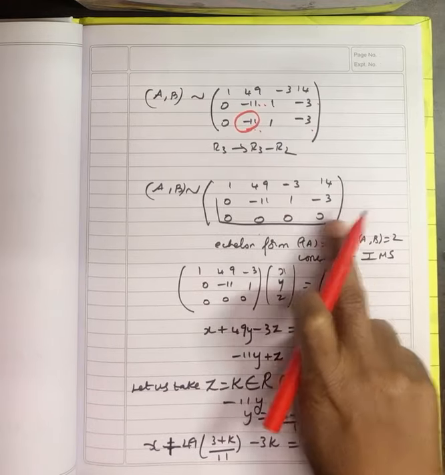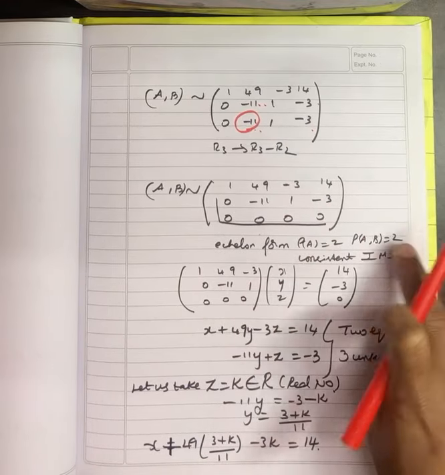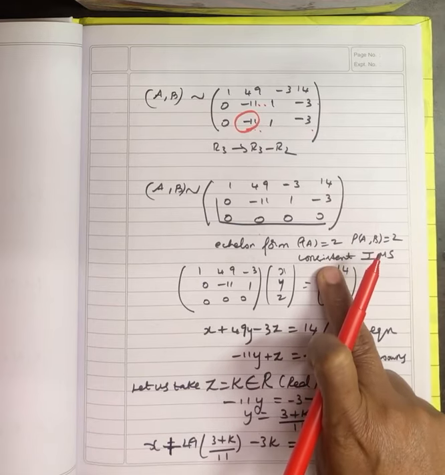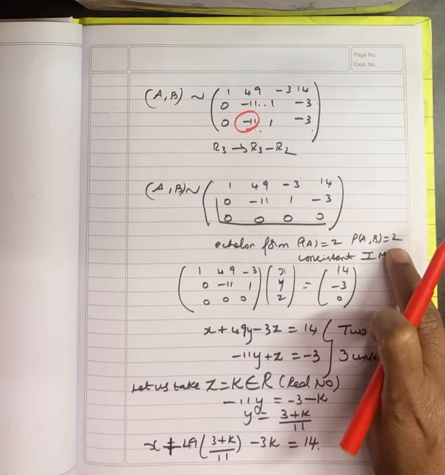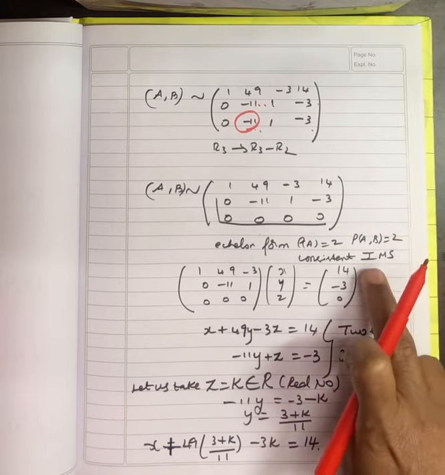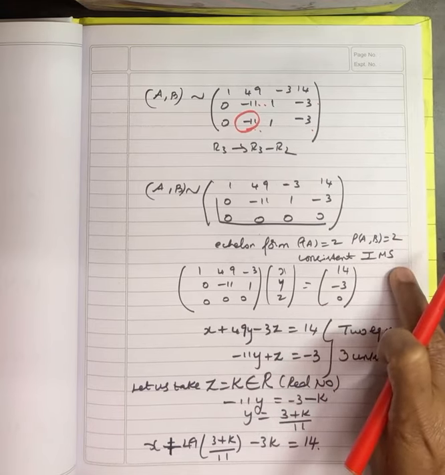Rank of AB is also 2, as the last row is 0. Both are equal, so consistent. But it is less than the number of unknowns. The number of unknowns is x, y, z, so the rank is less than the number of unknowns. So it has infinitely many solutions.